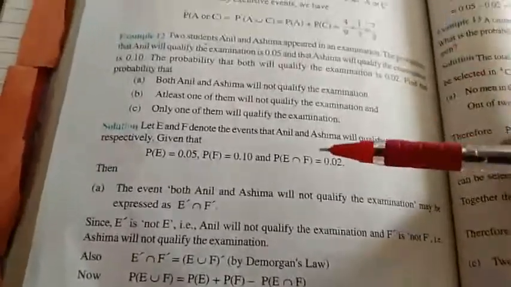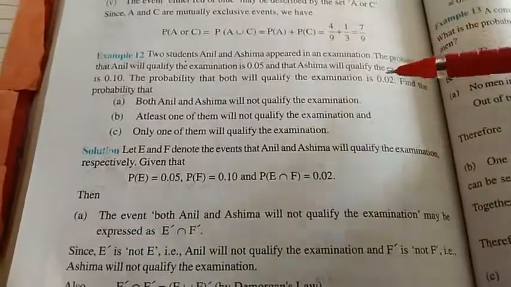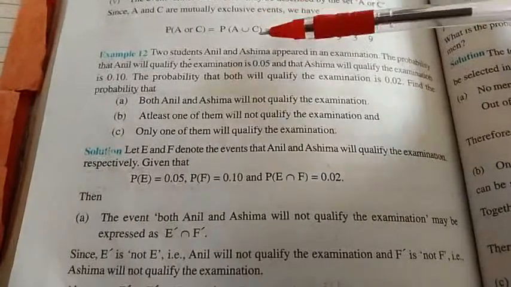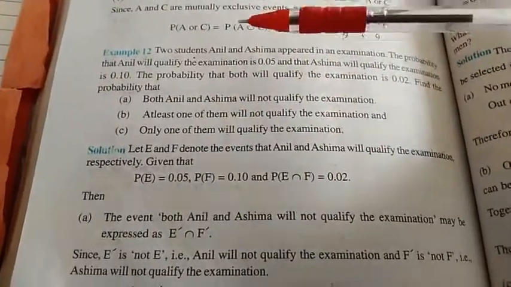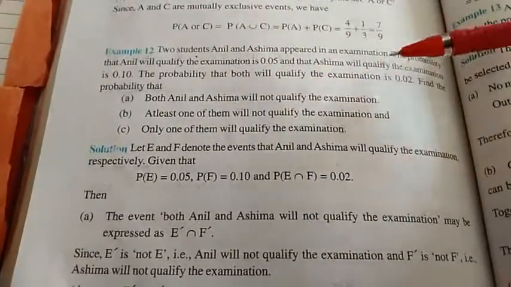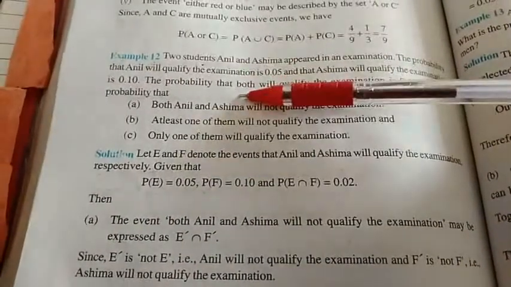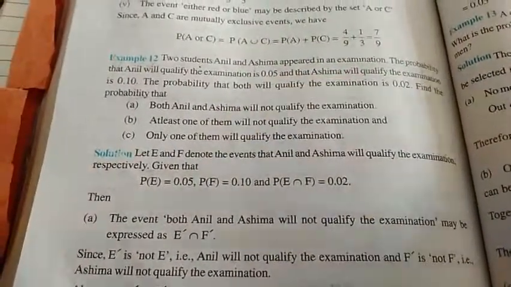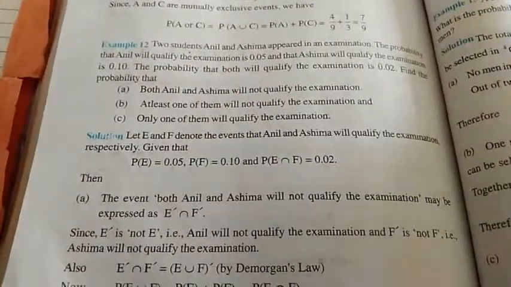This is another type of question where they will give you the probability directly. Two students, Anil and Ashima, appeared in an examination. The probability that Anil will qualify the examination is 0.05, Ashima will qualify is 0.10. So the probability is given. The probability that both will qualify, the intersection, is given. They asked you to find the probability that both will not qualify.